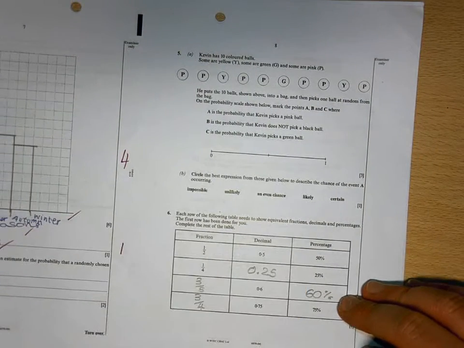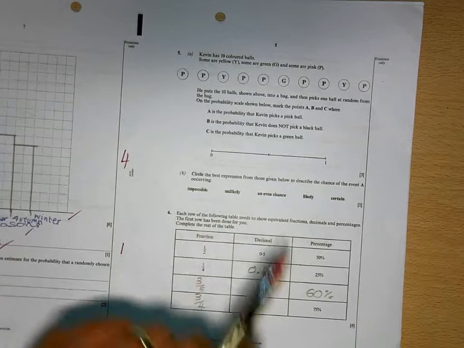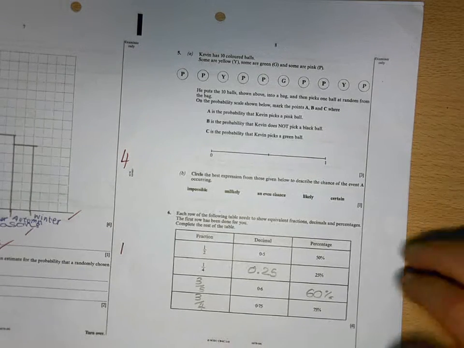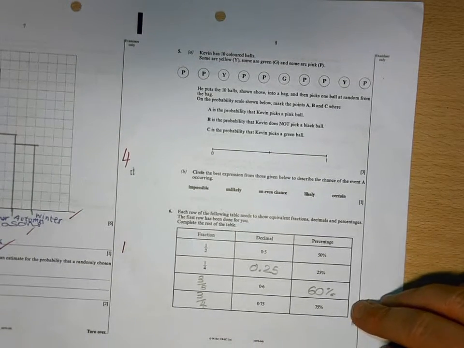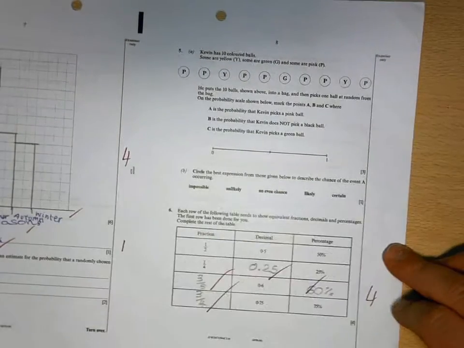With this one, it is something that you probably wouldn't have done for a while coming from the higher tier, but it is something that you should be able to pick up yourself. So take a look at how I explain that in the video clip. And that's good. So 9 on that page.